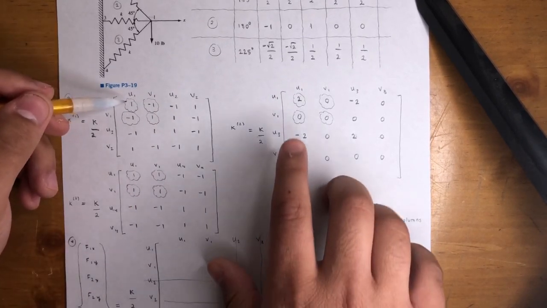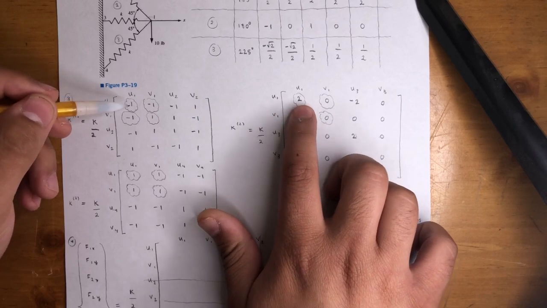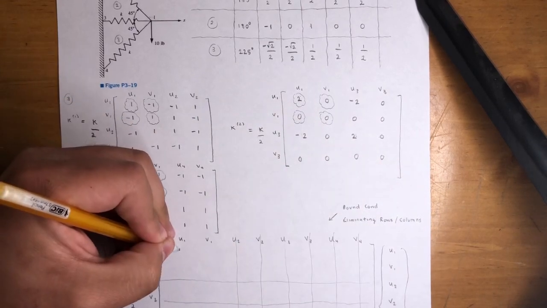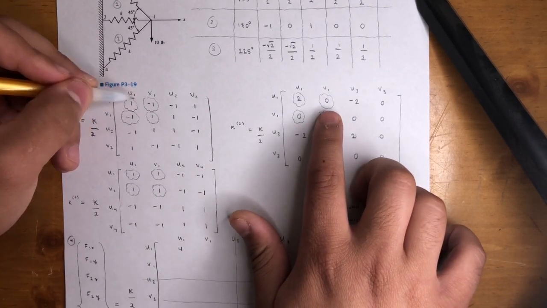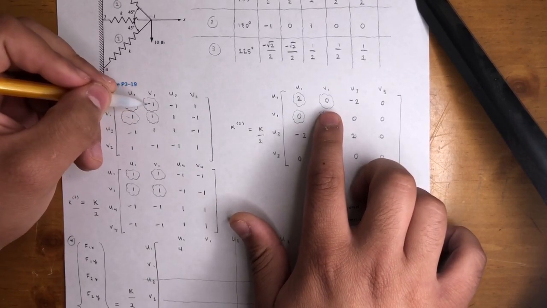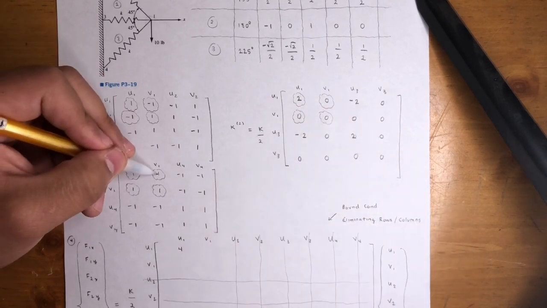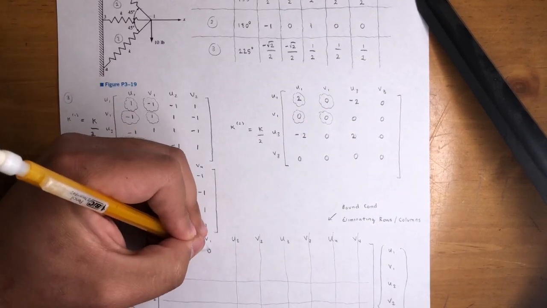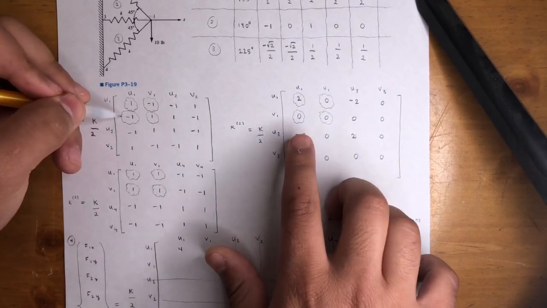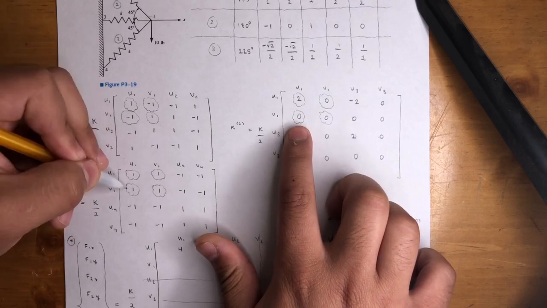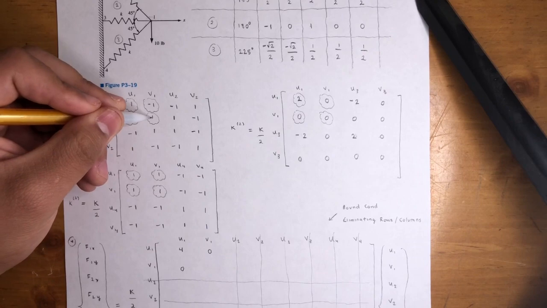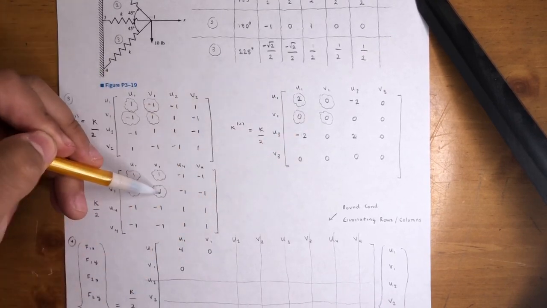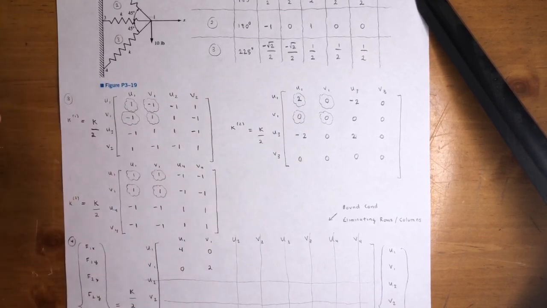So all the U1s, it's 1, 2, and 1. So it's gonna be 4. Next one, it's -1. We're gonna do U1, V1 next. -1, 0, and 1. So that is 0. Next one is -1, 0, and 1. So that is 0. Then we have 1, 0, and 1. So that is 2.